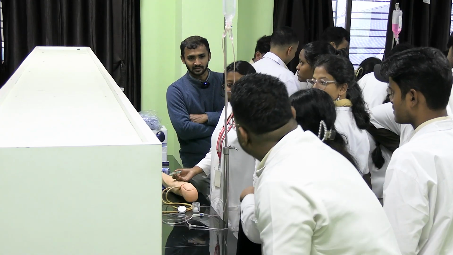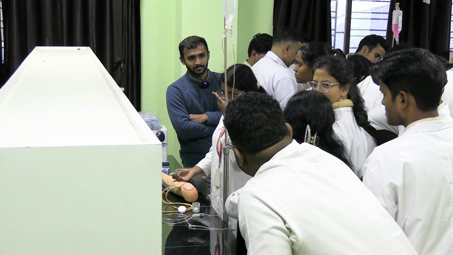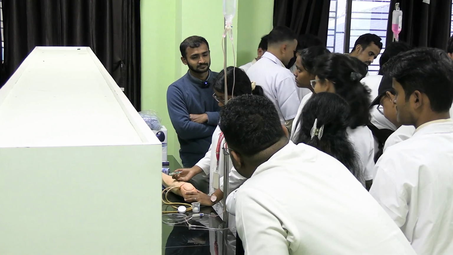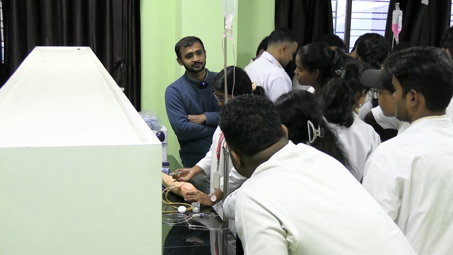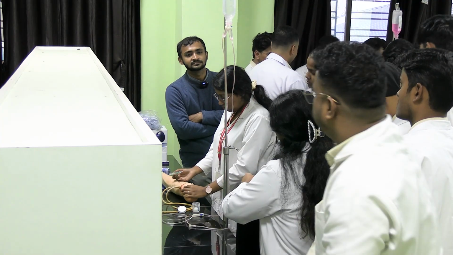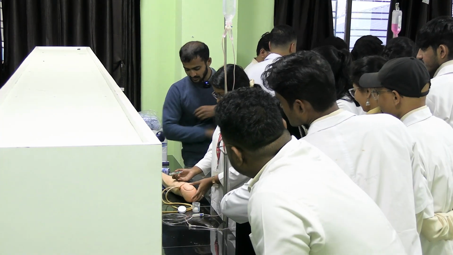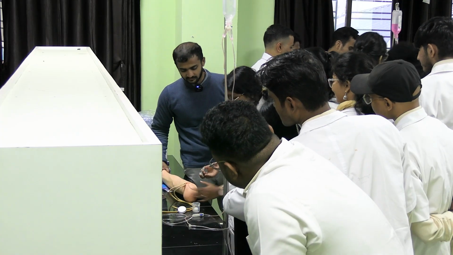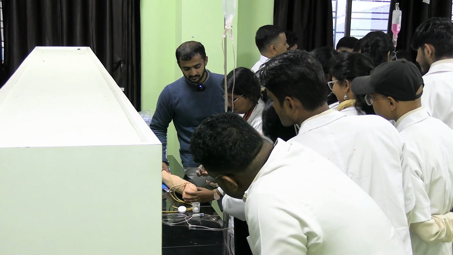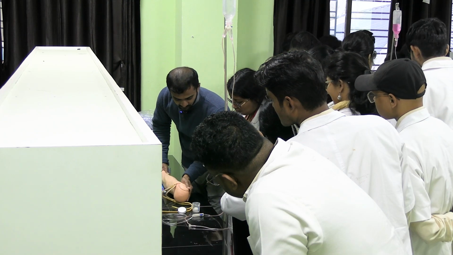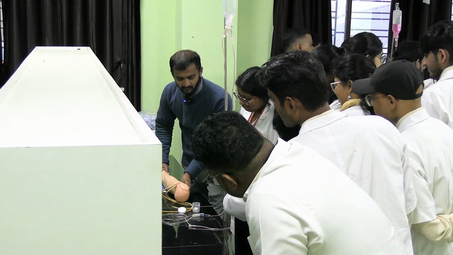You have found the location, the area. When you introduce the needle, in Z-track you have to stretch the skin laterally. Now, which is the lateral side? Shall I show one more time? Not like this. Stretch it laterally, like this. Why?